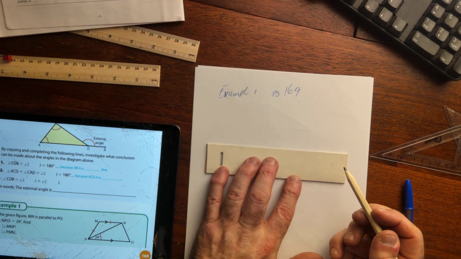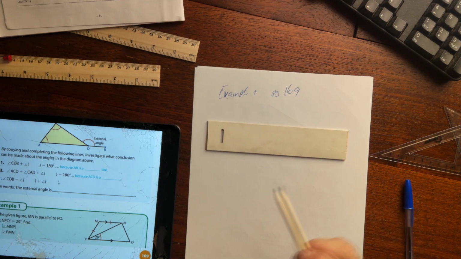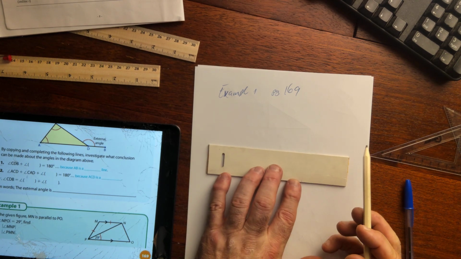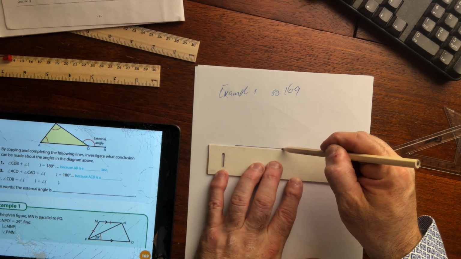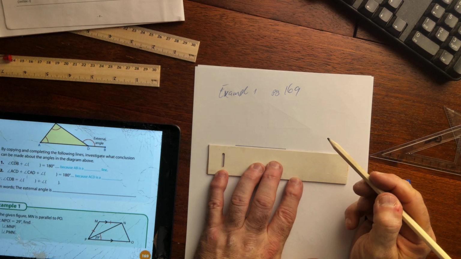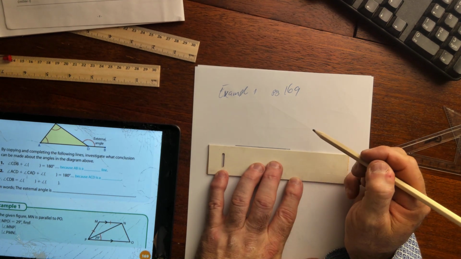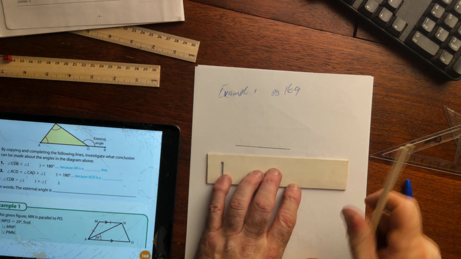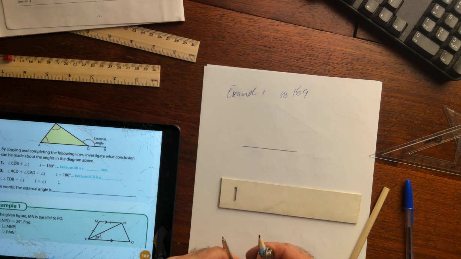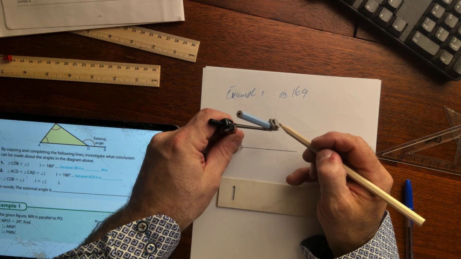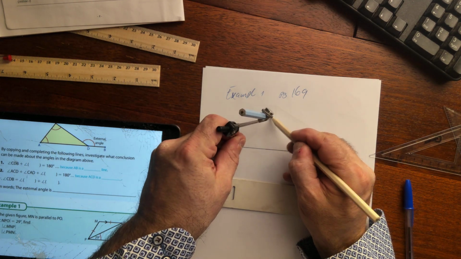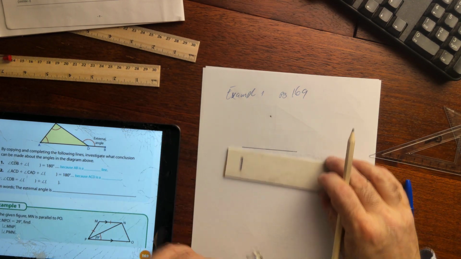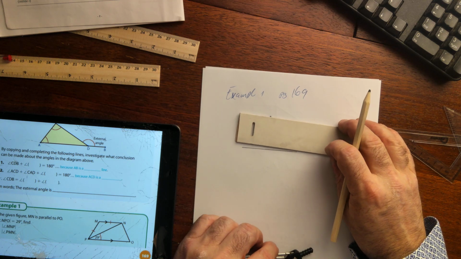So let's reconstruct it. The main thing I notice about this is you've got two line segments that are parallel, a longer one and a shorter one. But now I'm going to need my compass to reconstruct this because I want to make sure. Now I can come up to any particular point. I can take that point there.